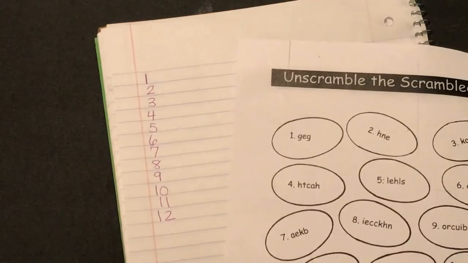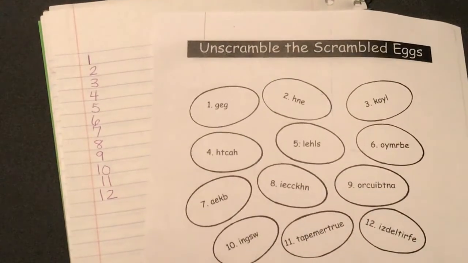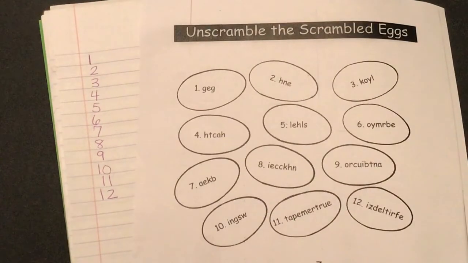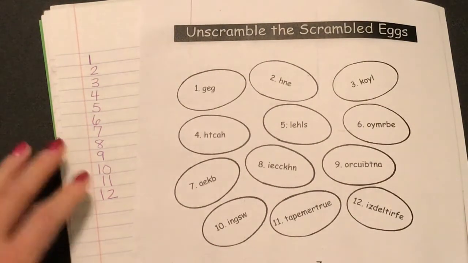So now let's look at each egg and see if we can think of or come up with the word that is scrambled up inside each one. Number 1 should be pretty easy. It says G, E, and G. What word could you make from those 3 letters? I hope you said egg.